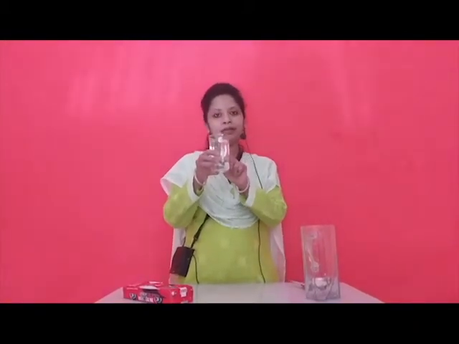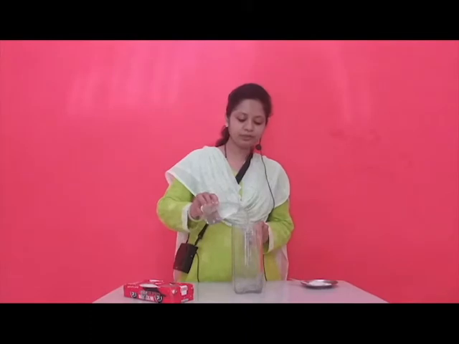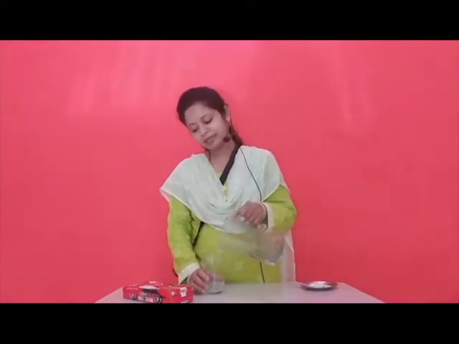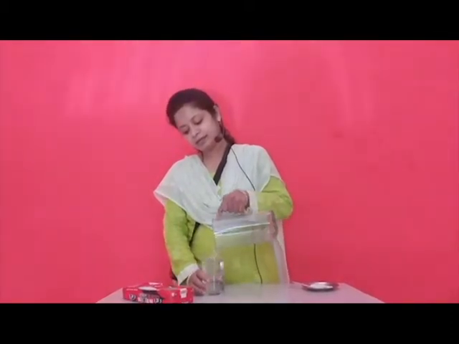The second state of matter is liquid. If you see this glass, you will see water in it. The water is an example of liquid. In the glass, the water has taken the shape of the glass. If I pour this water in this jug, it takes the shape of the jug, but it is not increasing in volume. It is not filling the jug completely. Now if I pour the water again in the glass, it takes the shape of the glass again.